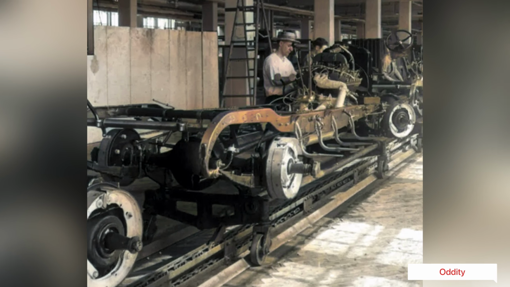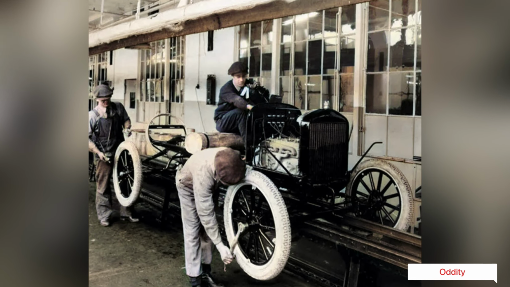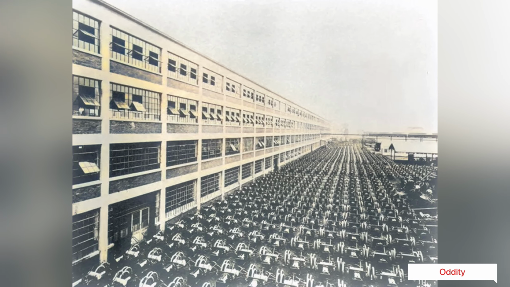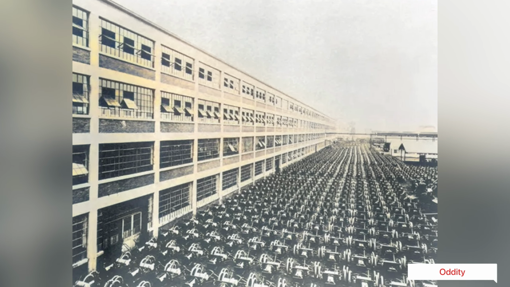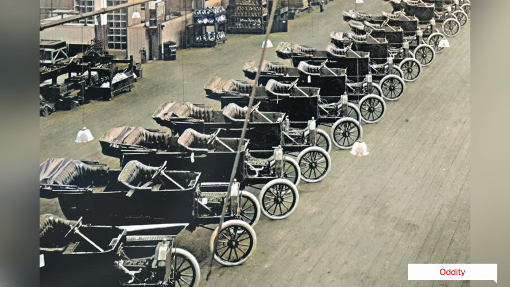As shown in these rare photographs, Ford applied assembly line methods throughout the factory to all aspects of car production. The resulting productivity gains and price cuts led manufacturers of every type to adopt Ford's innovative production methods.